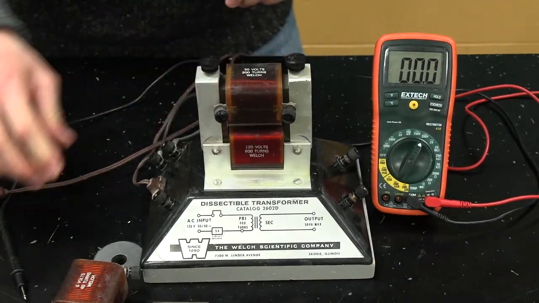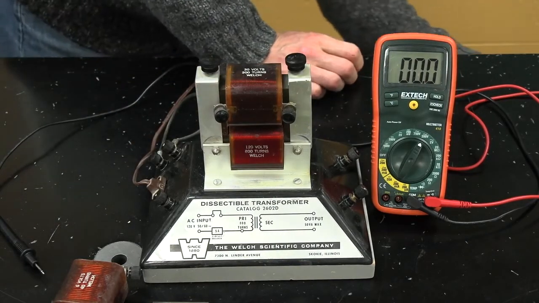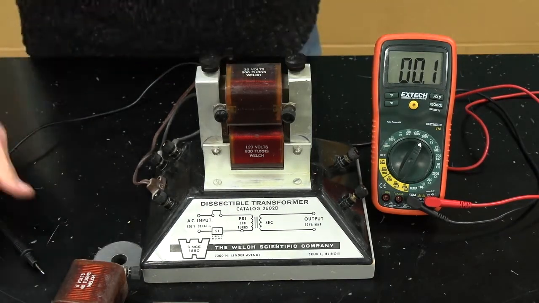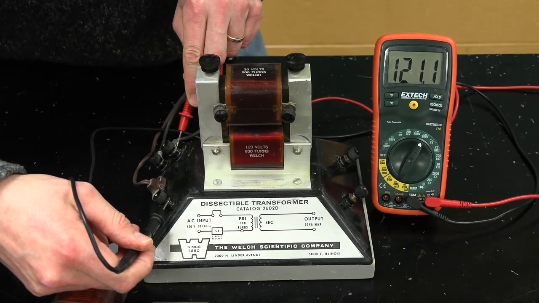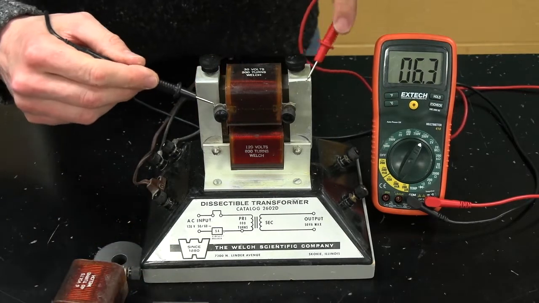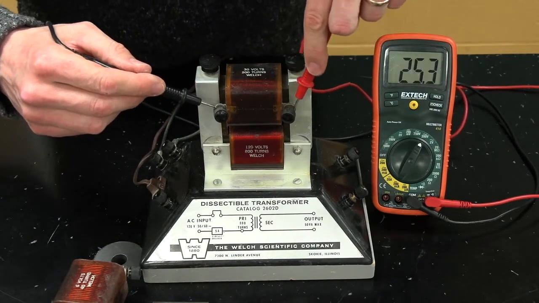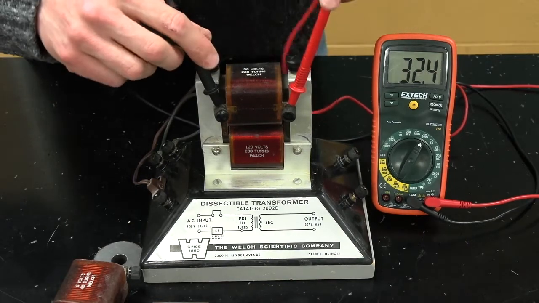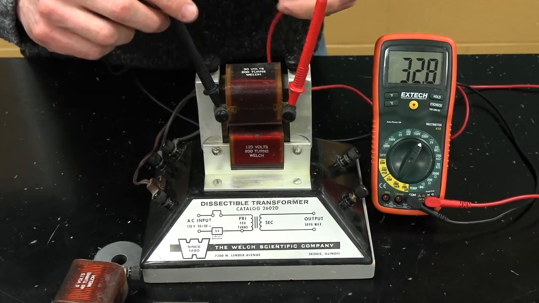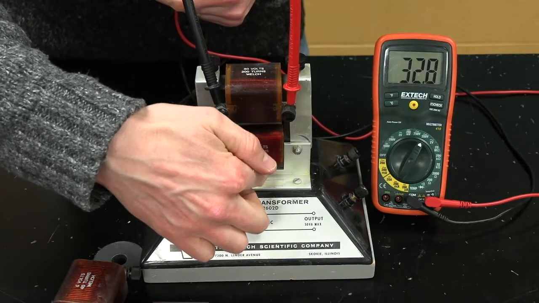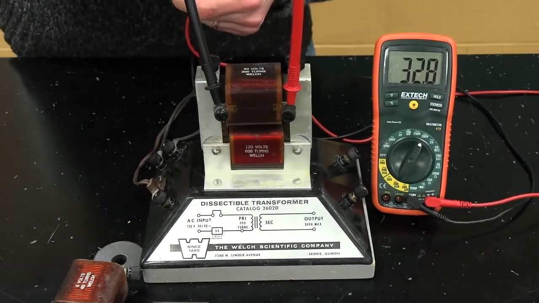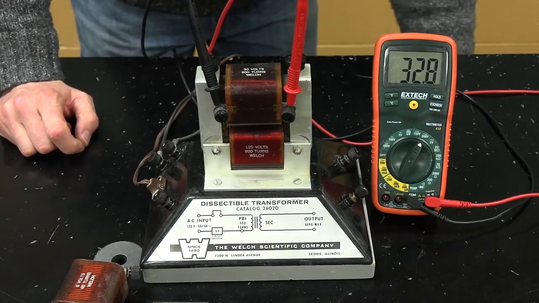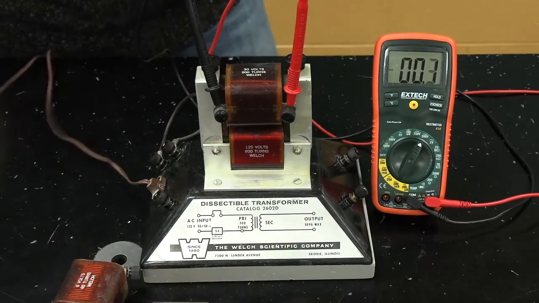So this time with 1/4 of the wire turns, we still have 120 here, right? You see that? But here, now we're going to have about 30, which is 1/4 of the 120. So 1/4 of the coils, 1/4 of the voltage. That's how a transformer works, or what it does.